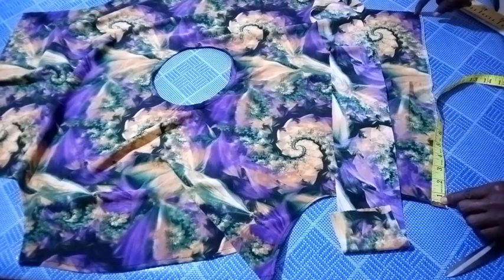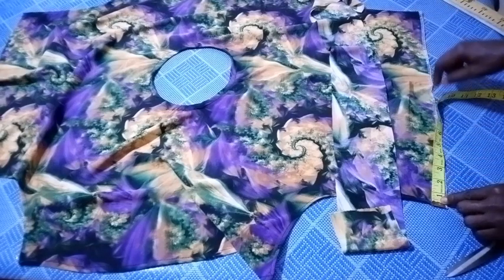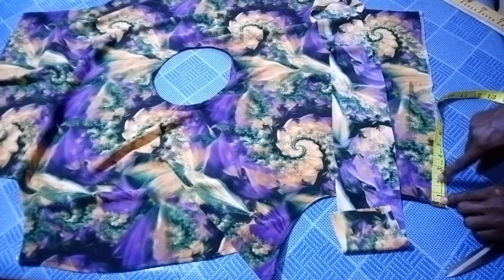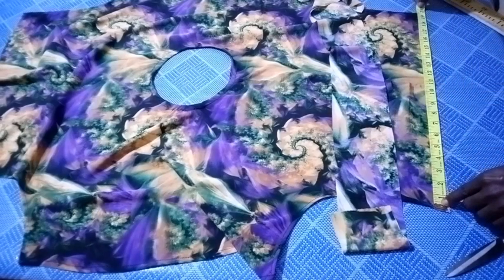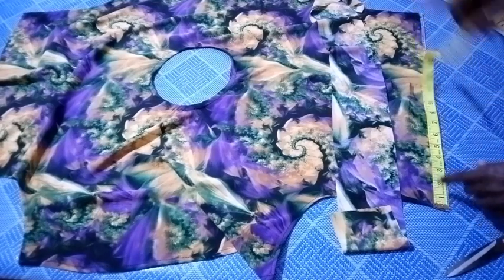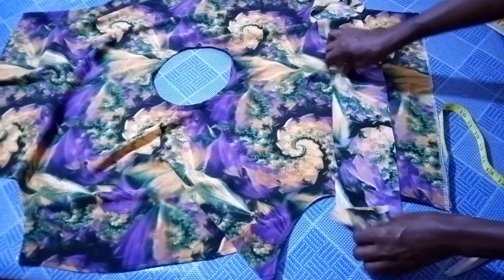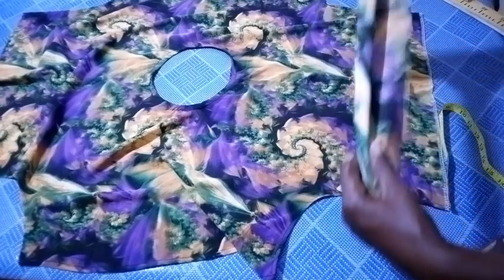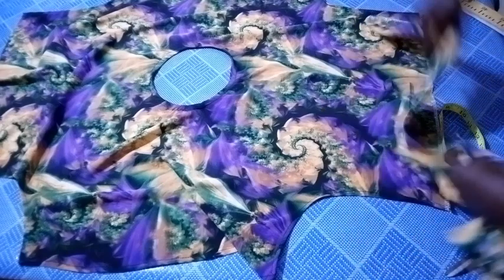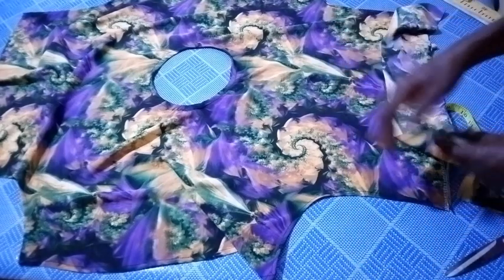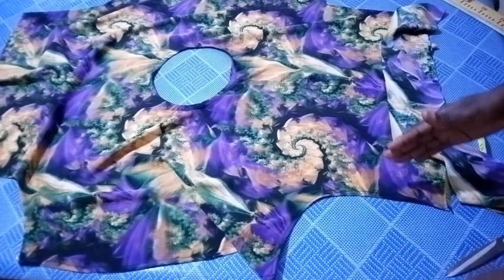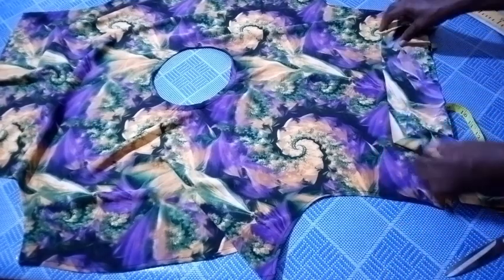After measuring what I have here, then I'm going to times 2. In this case, the length of this one is 19 inches times 2. So that is what is to be cut here, so that the other 19 is to be divided into 2. There's going to be extra here and extra here.